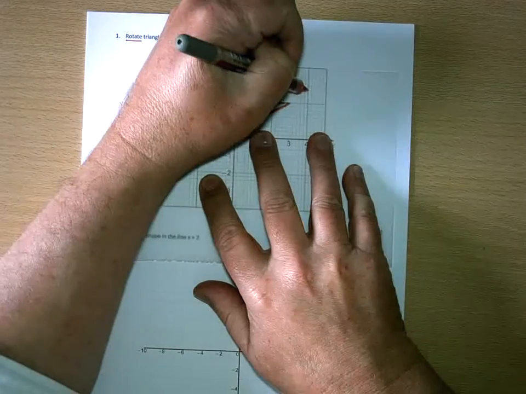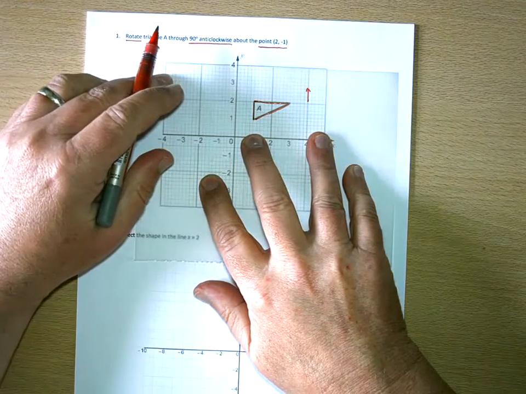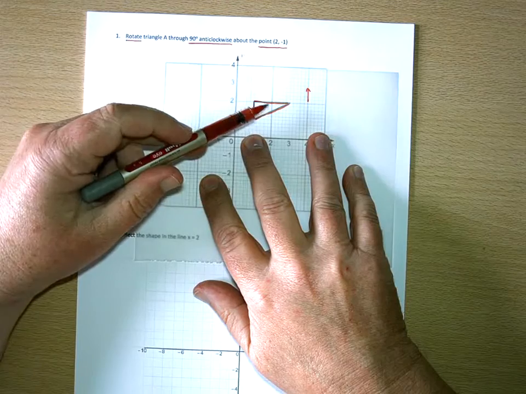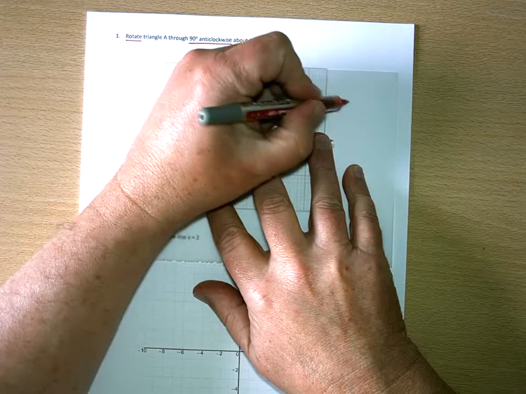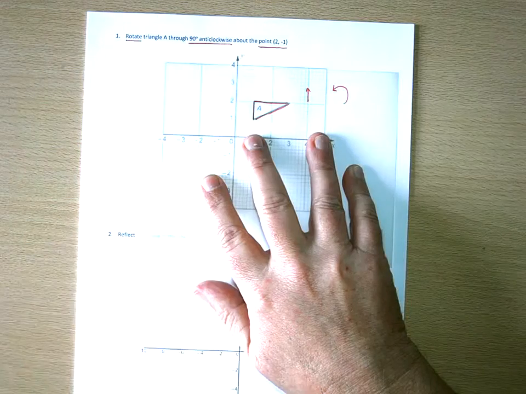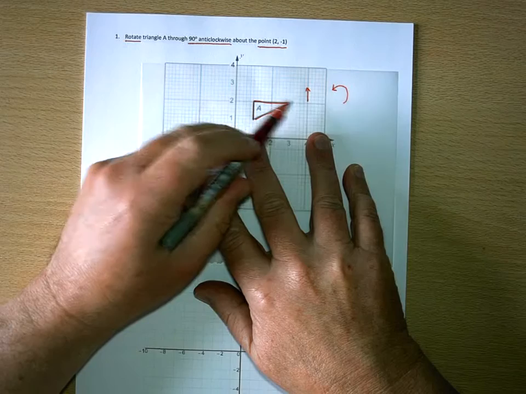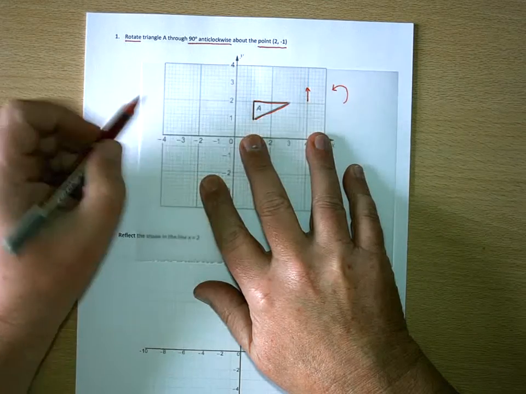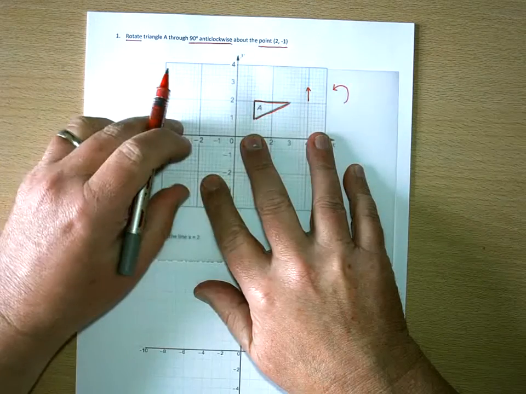And then if you put a little arrow pointing up, what you want to work out is which direction that arrow is pointing following a 90-degree anti-clockwise turn. Anti-clockwise is in that direction, so after a quarter of a turn I'm going to keep turning this tracing paper until that arrow is pointing in that direction.